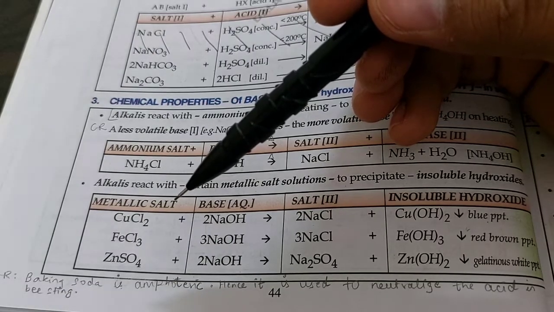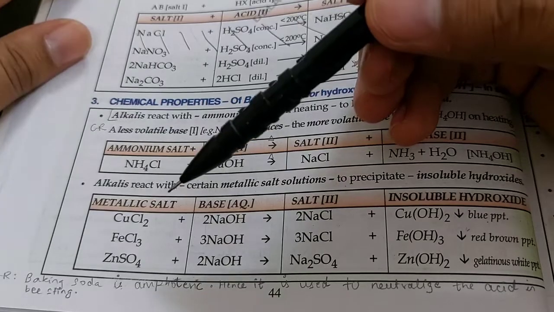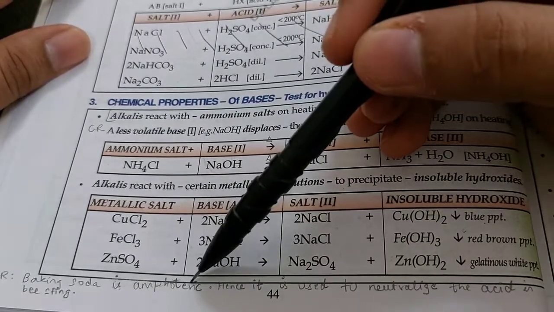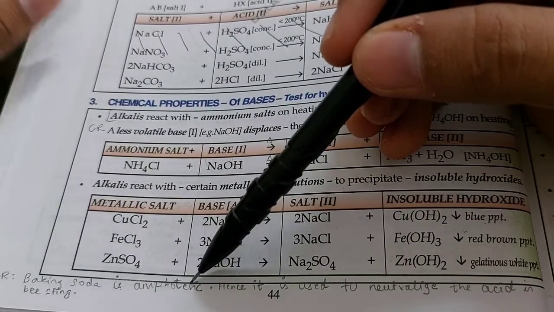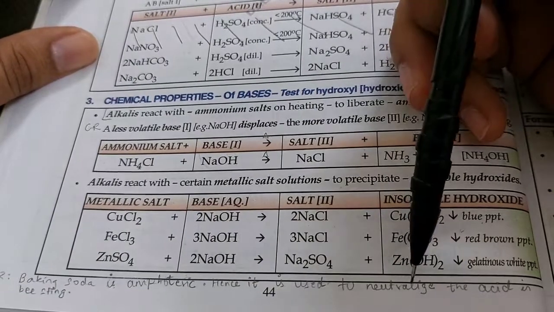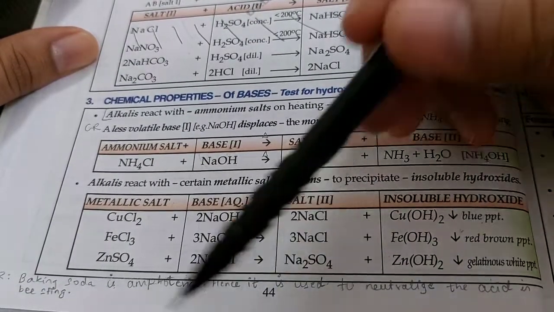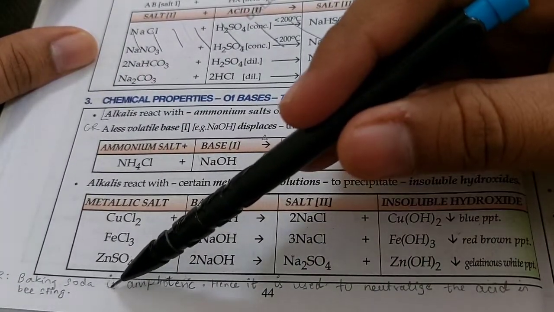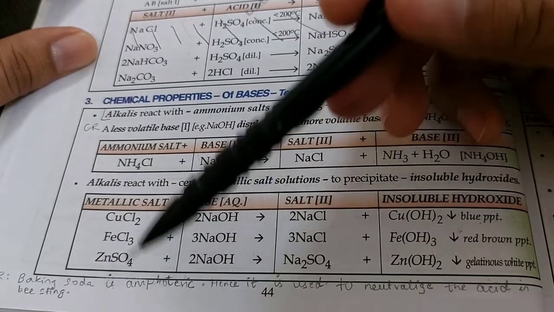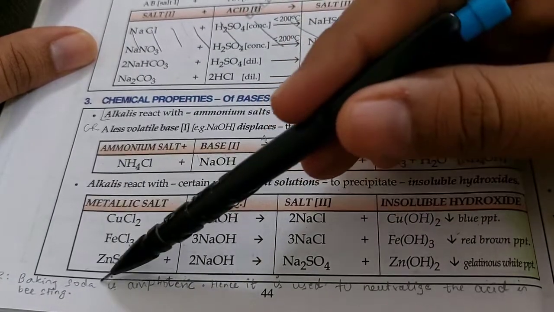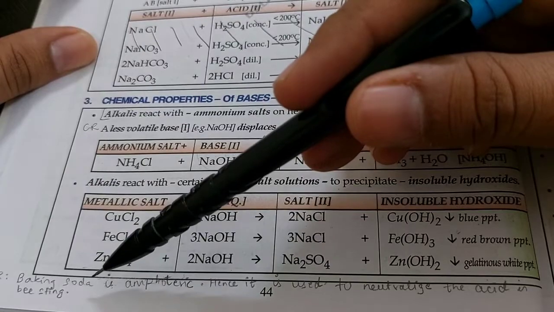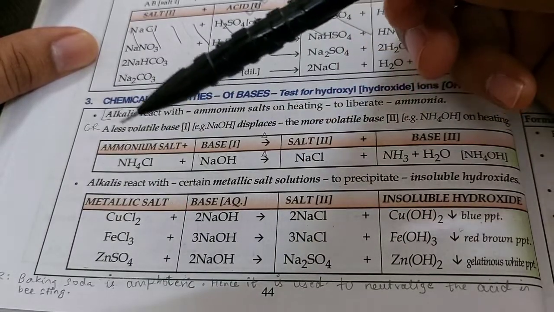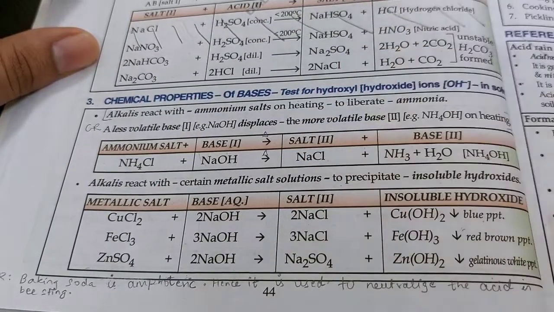The exact reactions need not be learnt. All you need to remember is that because it is amphoteric, which means it can behave like an acid or a base, it can be used to neutralize the acid in a bee sting. So if you are ever stung by a bee, use some basic substance like baking soda and apply it on that sting area. You can even use a toothpaste, because even toothpastes are basic in nature.